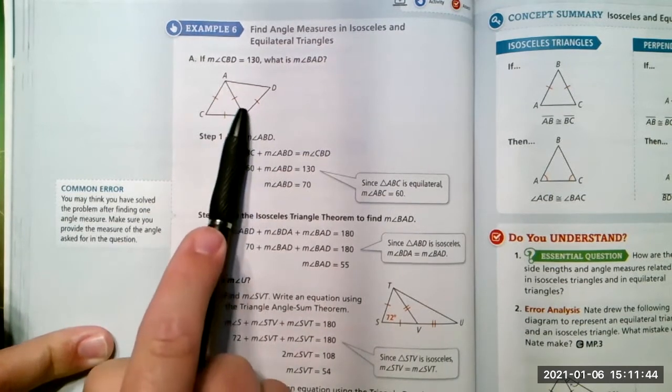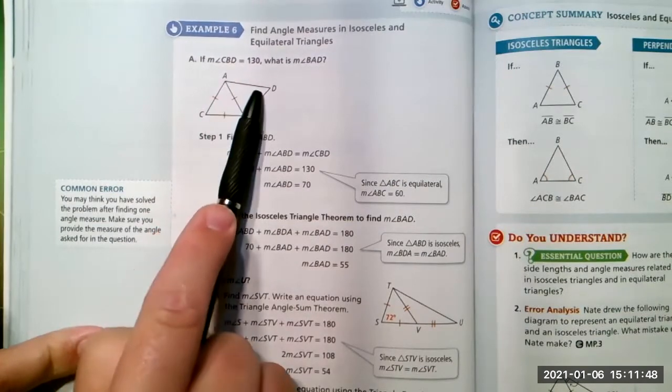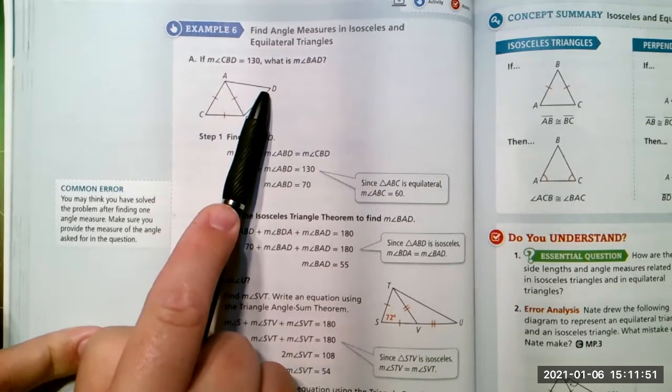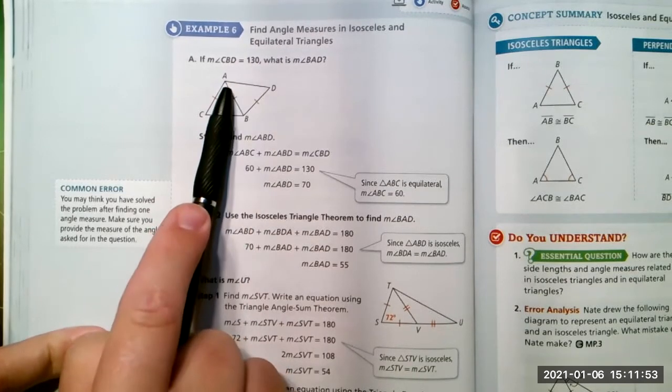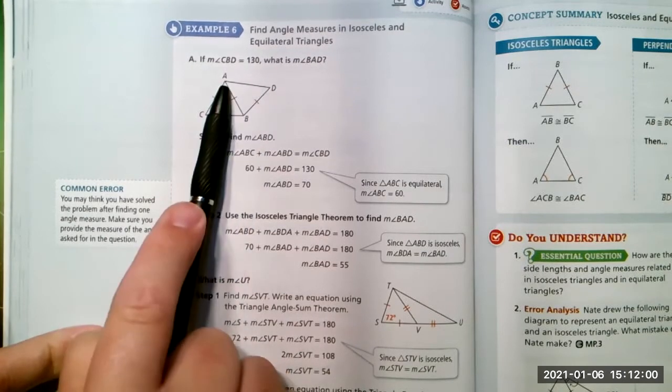So if I take away that given side at the top, I know that when I add these two sides together, they have to add up to 110 degrees. Well, if I know that these two angles are congruent, all I have to do is divide 110 by 2. So I know that each of those angles has to be 55 degrees.